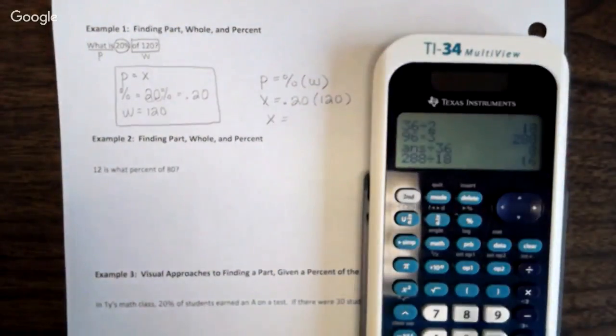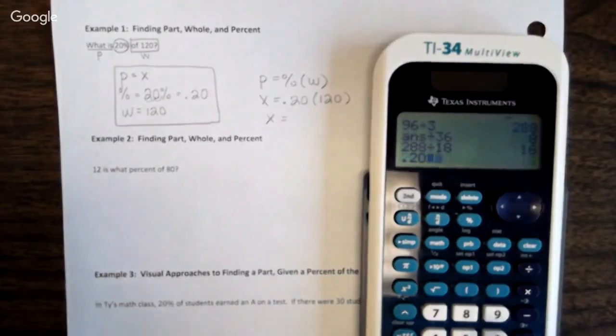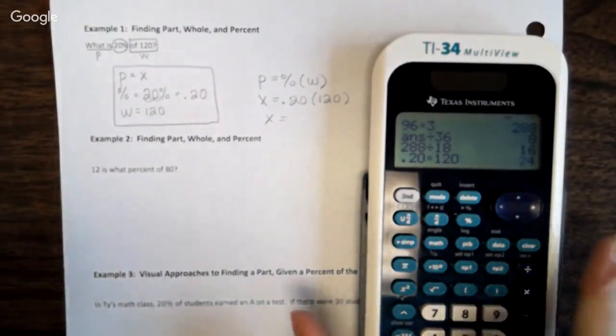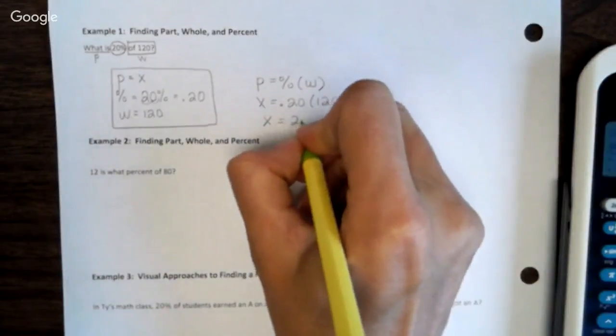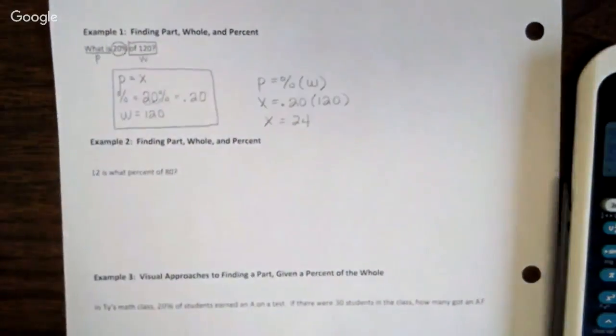So I'm going to bring in our calculator. And I'm going to do 0.20 times 120, which is 24. So that's 24 is the part.